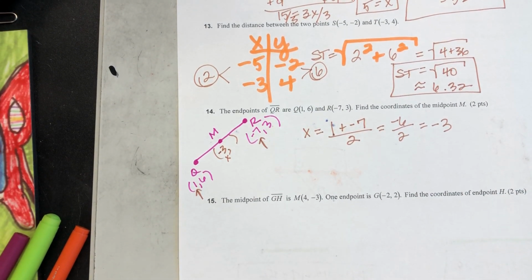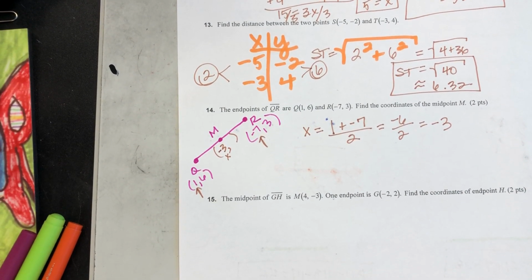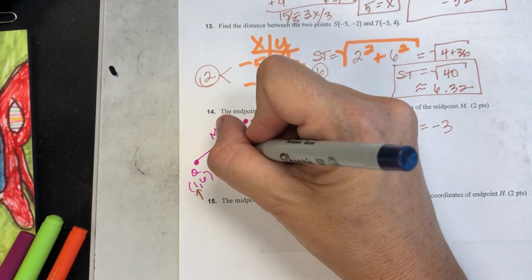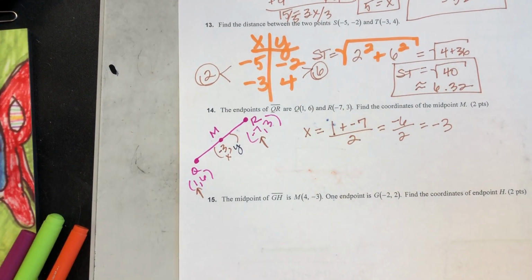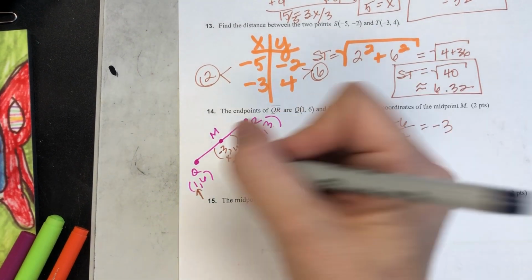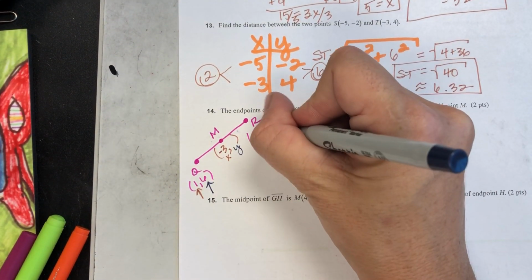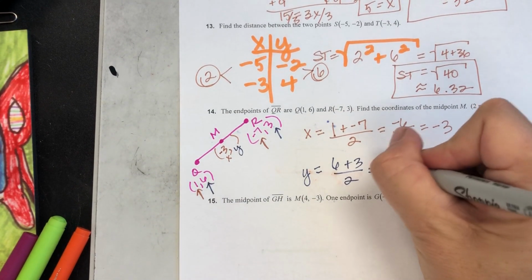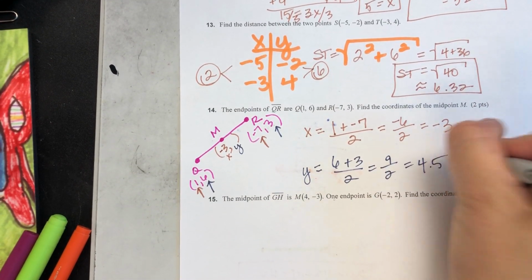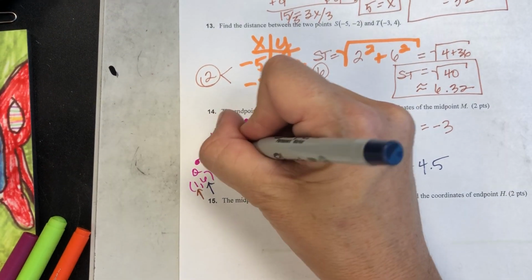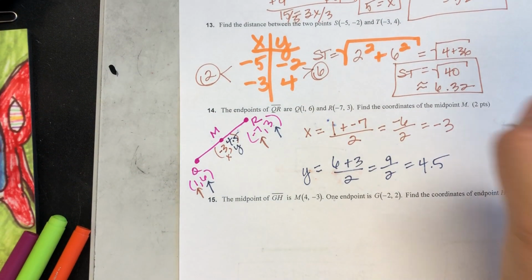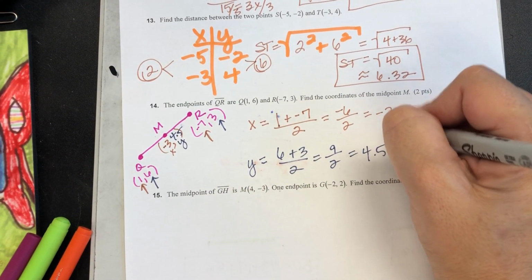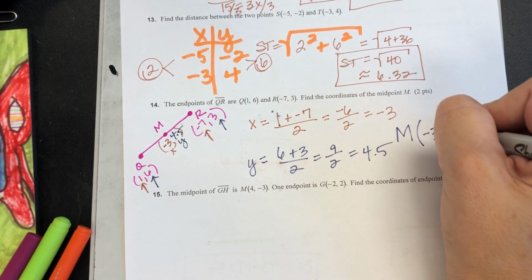Now I've got my x value of the midpoint. Now let's figure out what the y value of the midpoint is. Y is going to be the average of the y's, 6 and 3 divided by 2. 9 over 2 is 4.5. So the y value of the midpoint is 4.5. Your end answer, the midpoint, is negative 3 and 4.5.